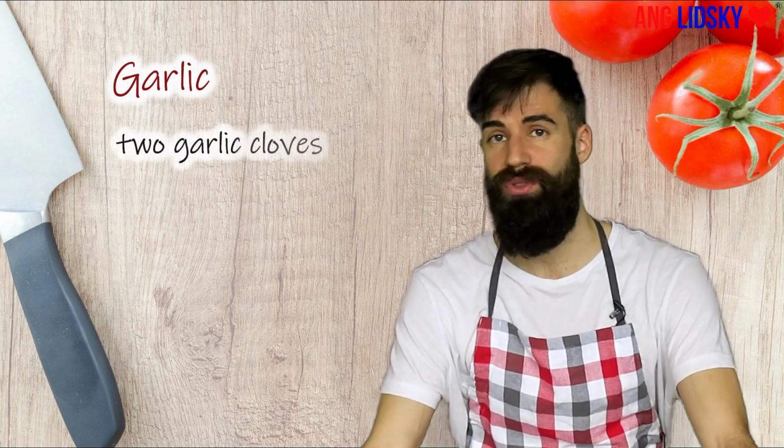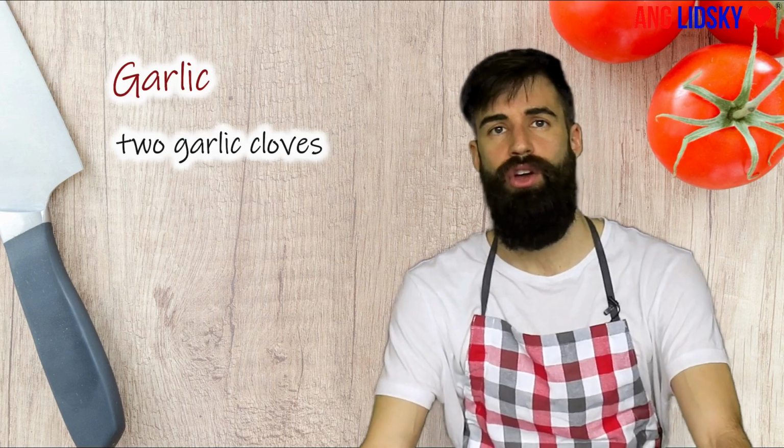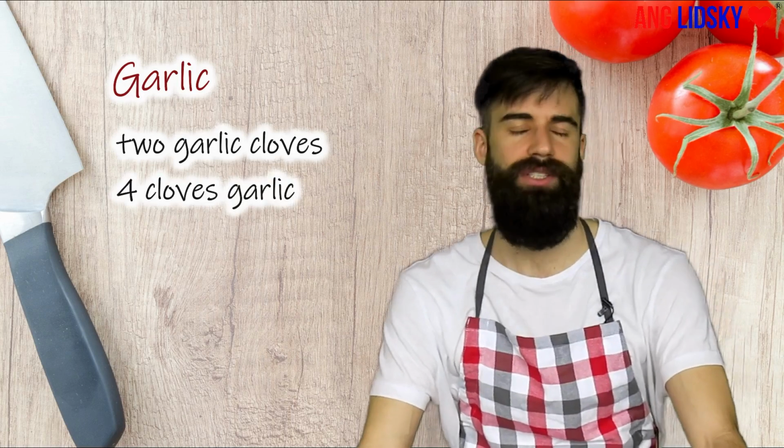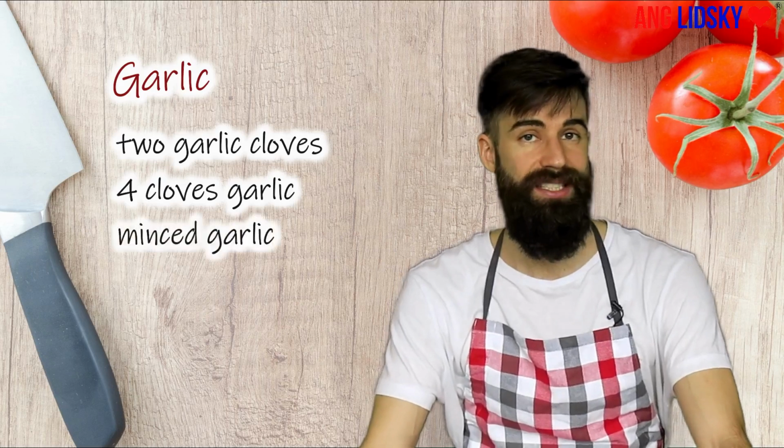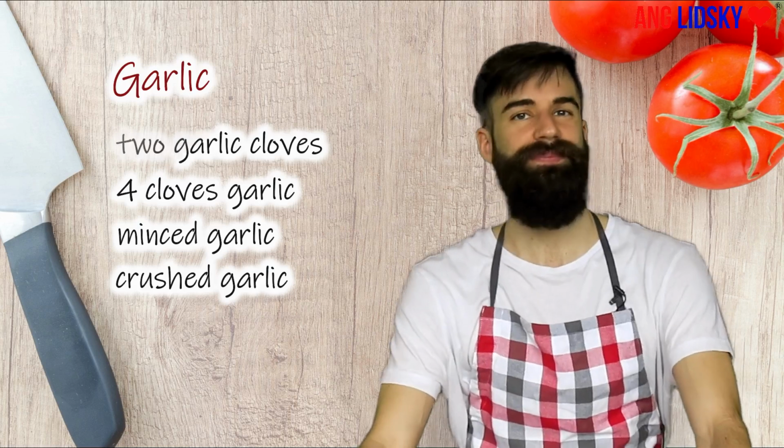Garlic, on the other hand, the recipe might call for 2 garlic cloves, for example, or it can be written like 4 cloves garlic. Sometimes they do it like that. Garlic can be minced. Some people also use the word crushed garlic. Celery is a root vegetable, but sometimes you might need celery stalks, for example, for your minestrone soup.